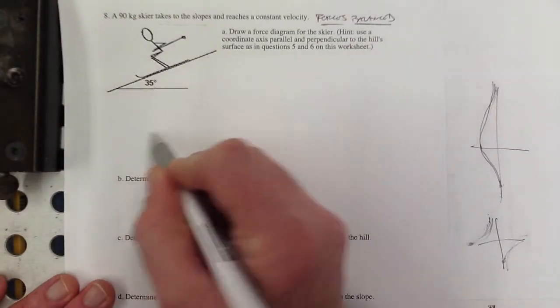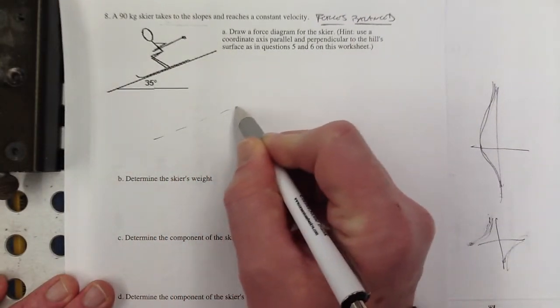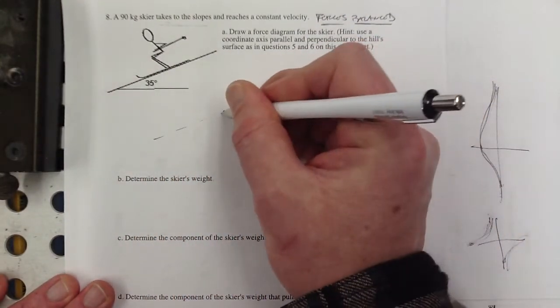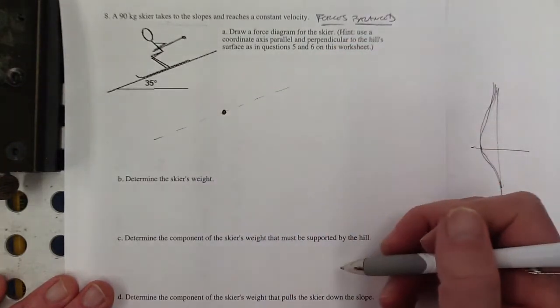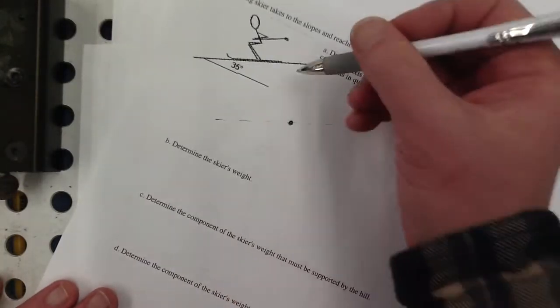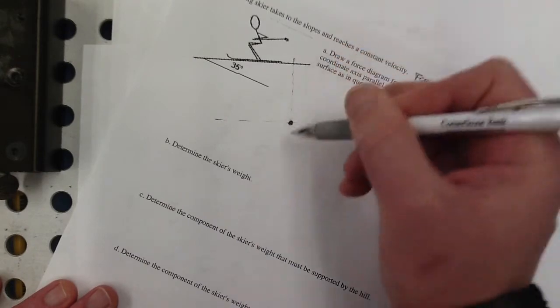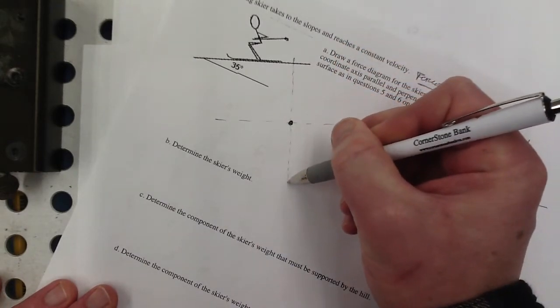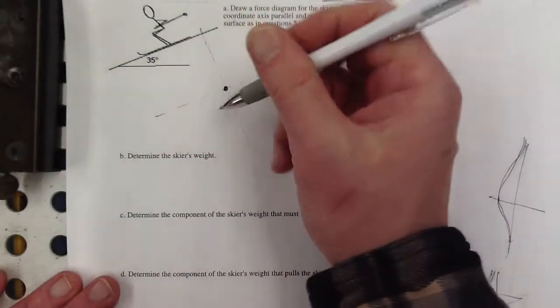I'm going to try to match that slope, and make my other axis perpendicular to that. Get out your ruler if you want, and make your diagrams real pretty. It does help an awful lot to have a good diagram.